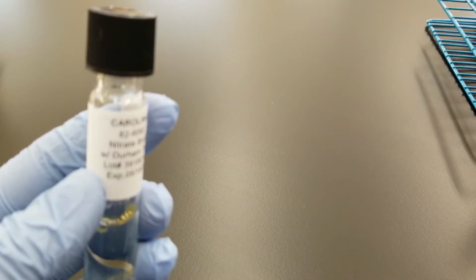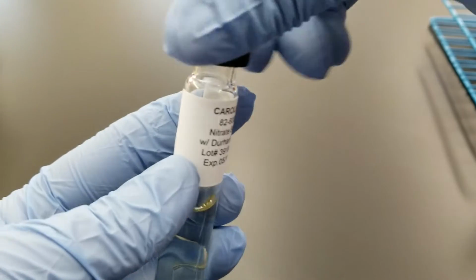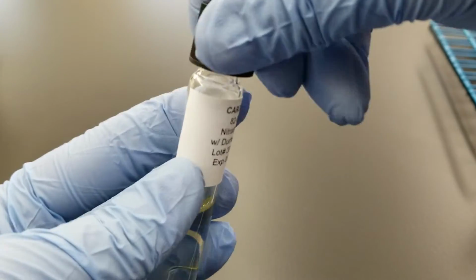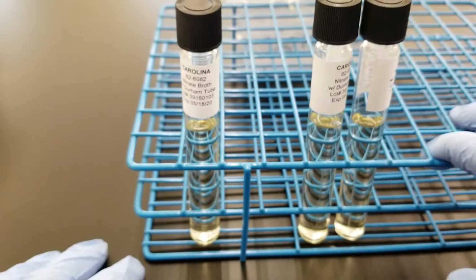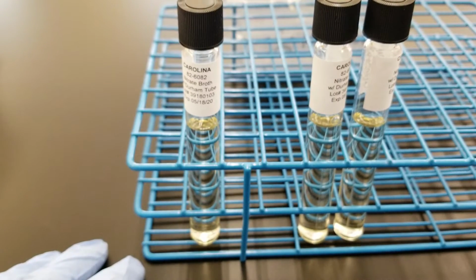Okay, so again, I don't know why you're not focusing. There we go. We're going to tighten it all the way and then loosely undo the cap. All right, these are going to go again in the non-CO2 incubator for 24 to 48 hours.